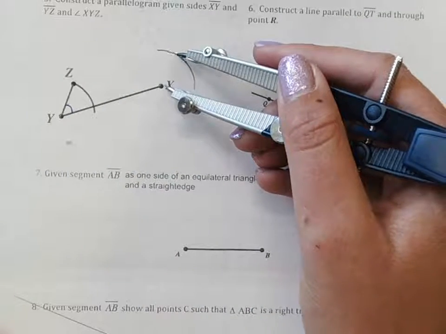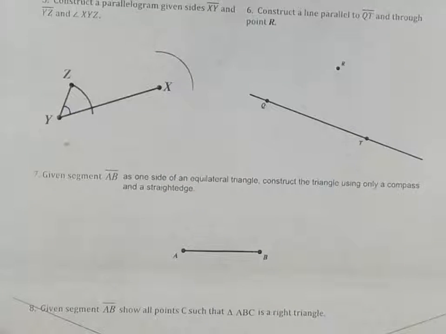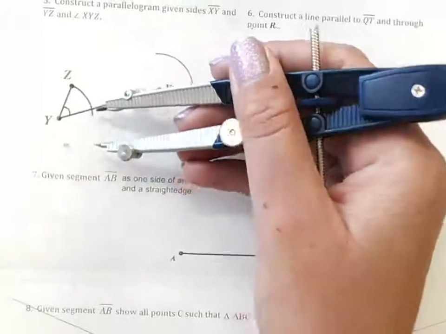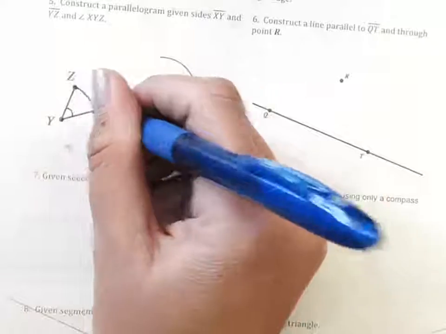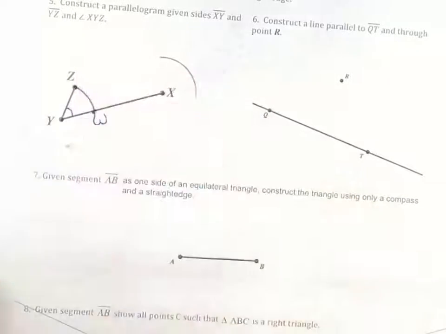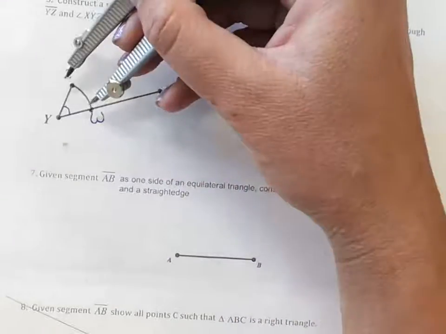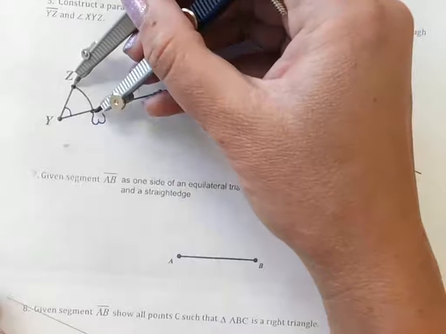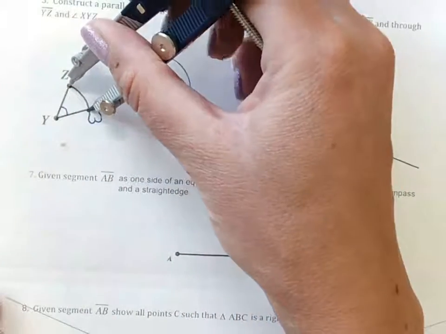Okay, don't just estimate like I just did. That's not how you're going to do it. What you're going to do for the parallel is we're going to copy this arc. Oh, I could label this. I like to label my points. Let's make that W. So I'm going to measure from Z to W. I'm going to measure my arc. Should be pretty close.